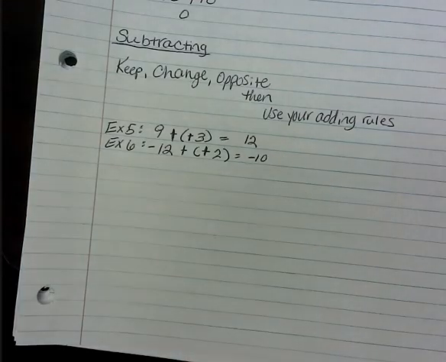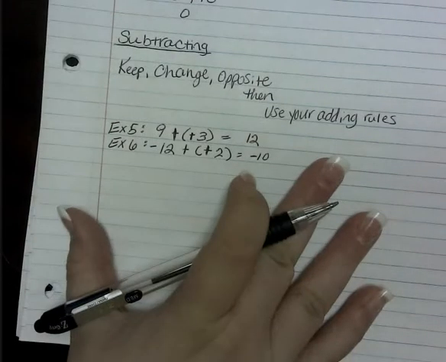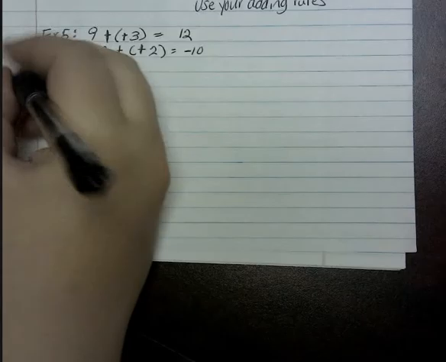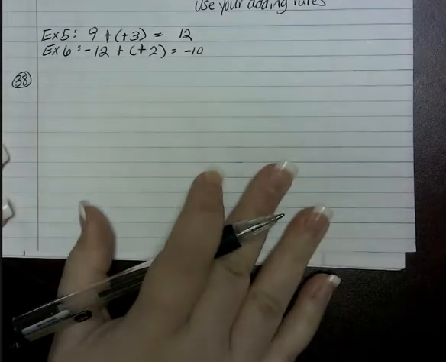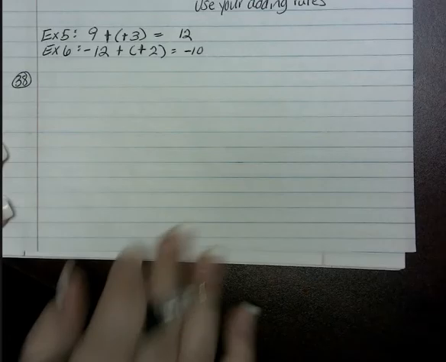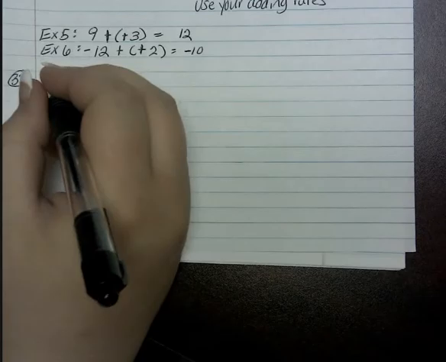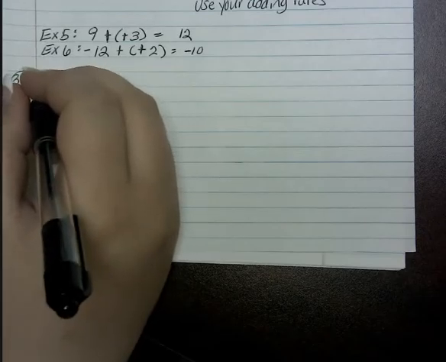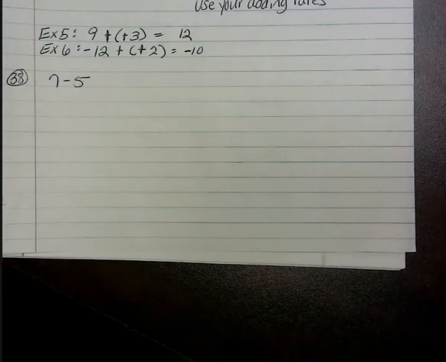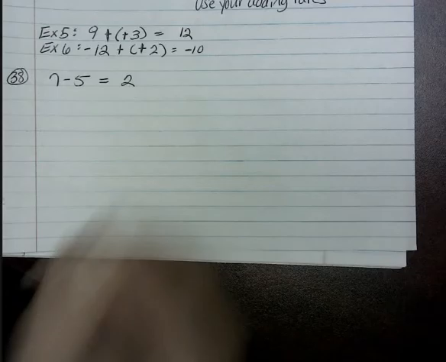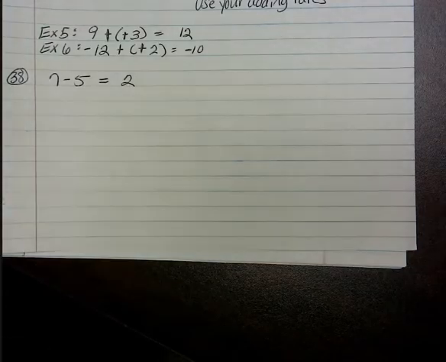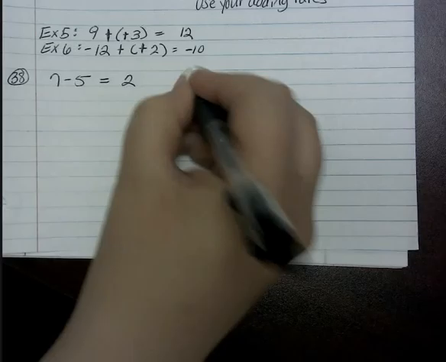So let's practice some of these. We've got problem numbers 38 through 66 for subtraction. So when we look at problem number 38, we have 7 minus 5. Well, I'm pretty sure you guys could do this one without my subtraction rule. If you were just to say, well, guys, I know that 7 minus 5 is 2. Okay, that works too. But what if you did the keep change opposite rule? Would it still work? I always get that question.